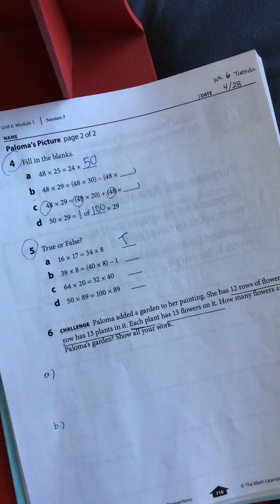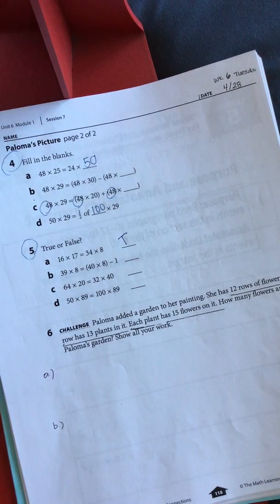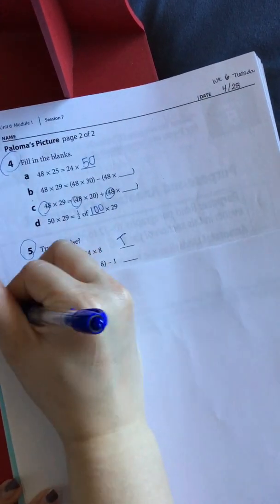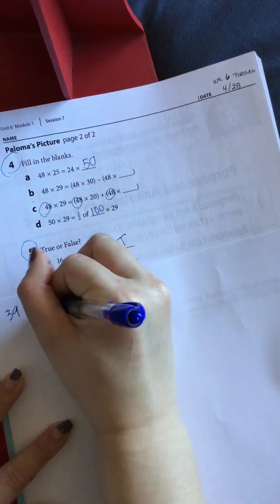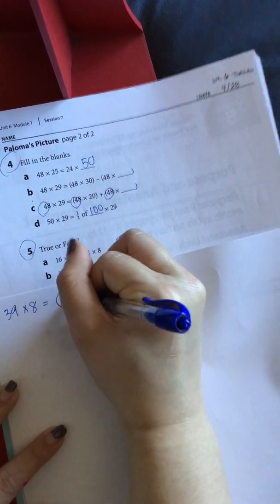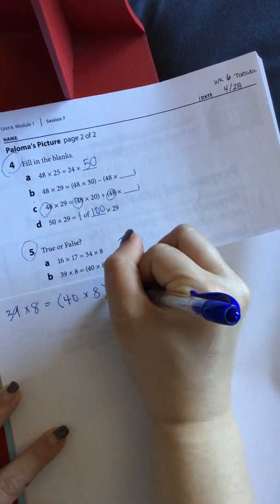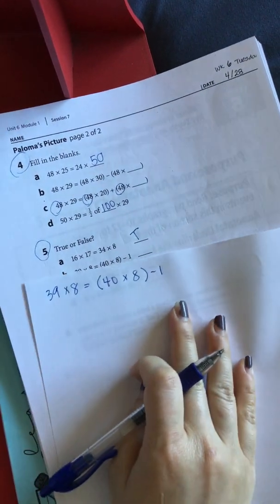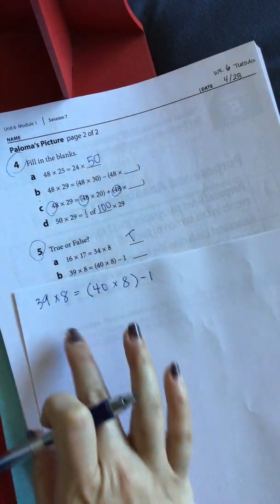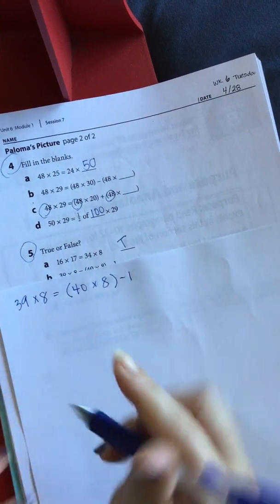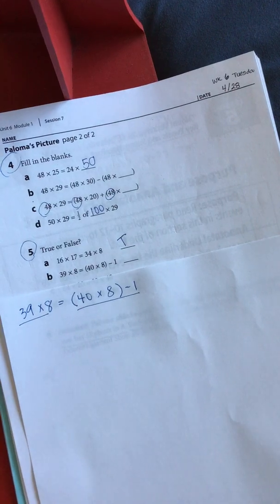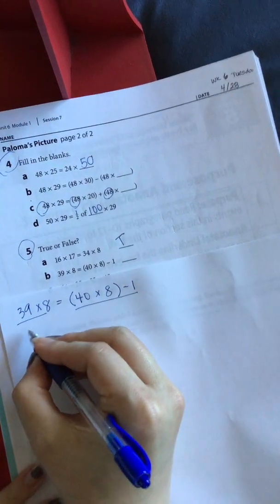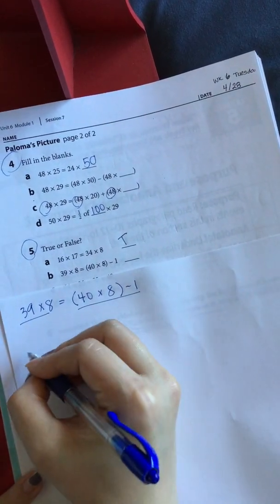Now we're going to go to letter B. Letter B is 39 times 8 equals 40 times 8 minus 1. So again, to see whether or not these are true or false, we need to make sure that we actually solve both of those equations. So first we're going to solve 39 times 8.